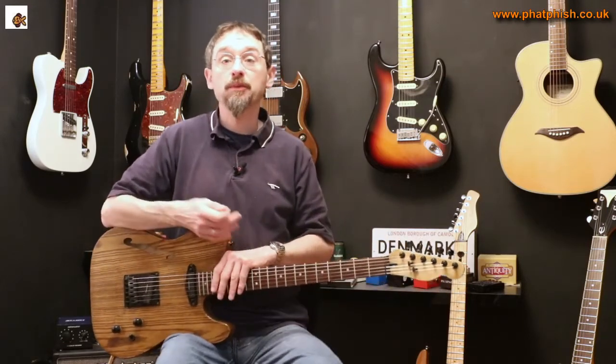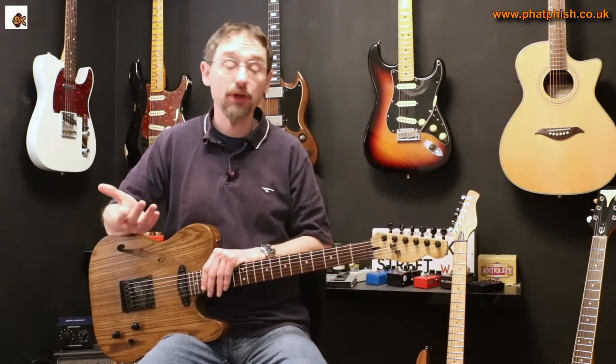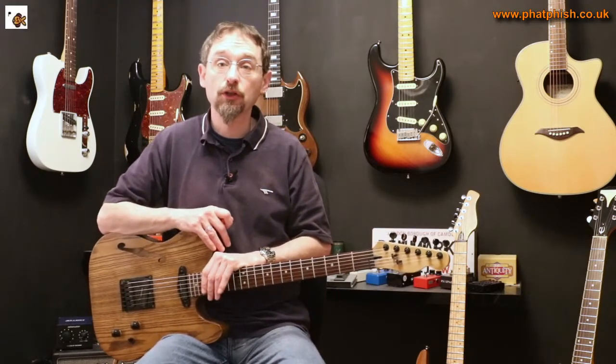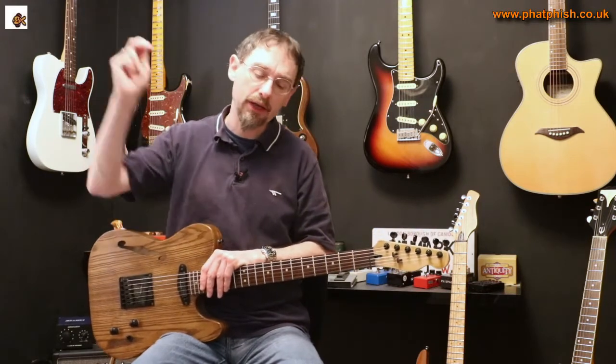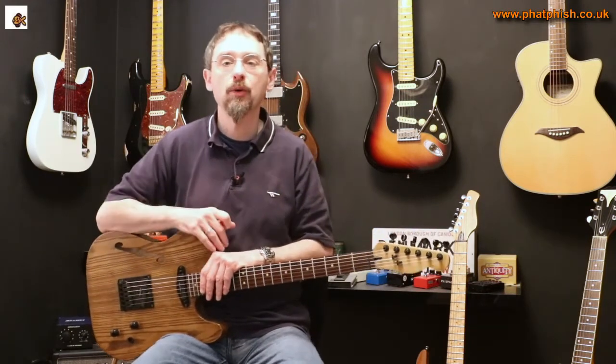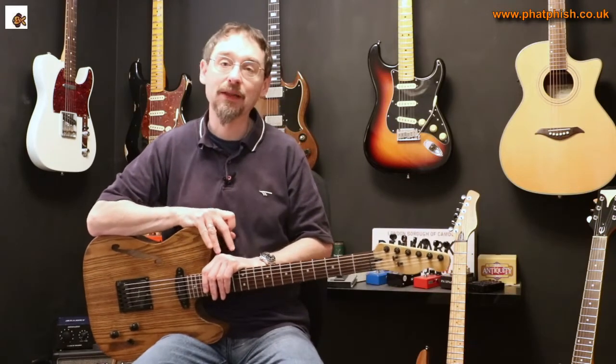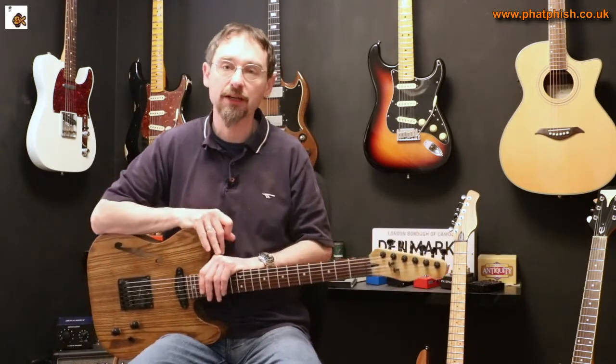And hopefully that's explained what the circle of fifths is, how you can apply it, why it's a useful little thing to know. There's a tutorial about it actually on the PhatPhish website, so I'll put a link in the information section down there where you can go. It talks a bit about the circle of fifths, and there's a kind of reference diagram there which you might find useful.